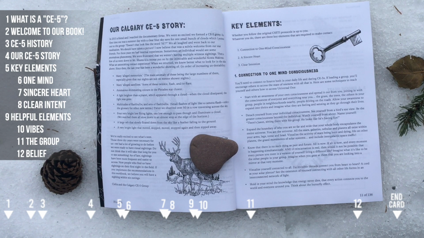Start with an awareness of your own consciousness and spread it out from you, joining in with the consciousness of everyone and everything near you, the grass, the trees, the others in your group, people in neighborhoods nearby, people driving on the roads. Allow your awareness to expand into theirs and imagine what they are feeling and sensing as they go through their lives.